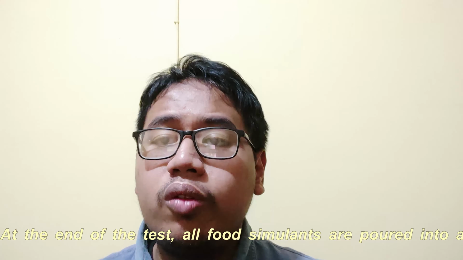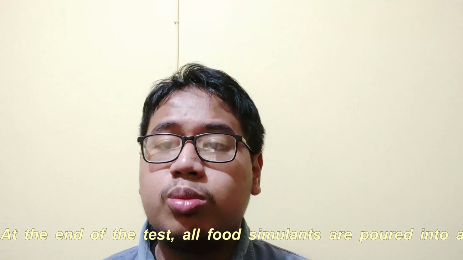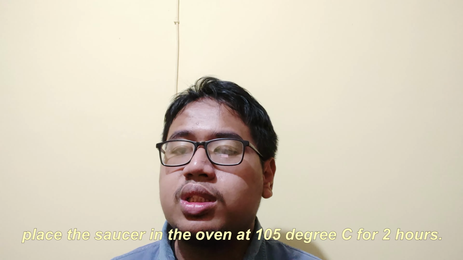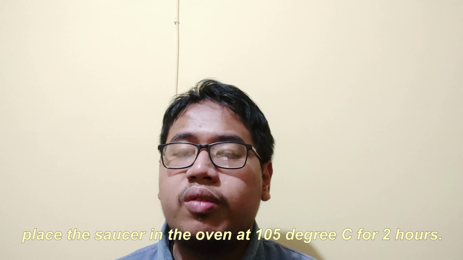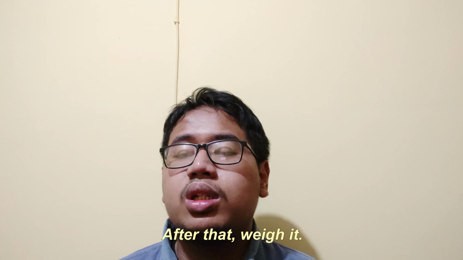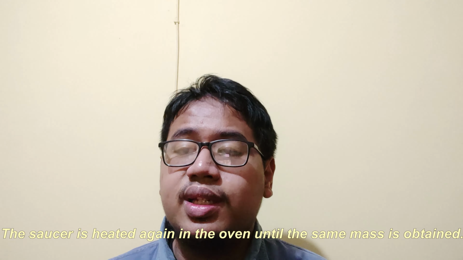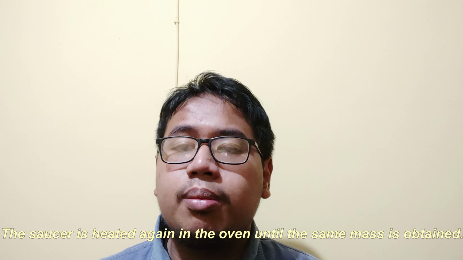At the end of the test, all food simulants are poured into a pre-weighed cup and evaporated using a hot plate. The samples were rinsed with 10 ml of simulant and poured into individual dishes. During evaporation, the evaporation temperature is kept below the boiling point of each simulant to avoid loss of the simulant due to splashing. When most of the simulant has evaporated, place the saucer in the oven at 105 degrees centigrade for 2 hours. After that, the practitioner will weigh it. The saucer is heated again in the oven until the same mass is obtained.